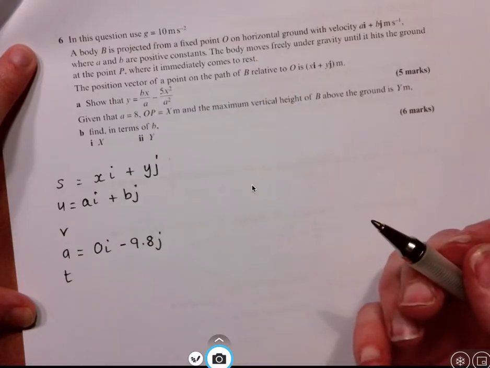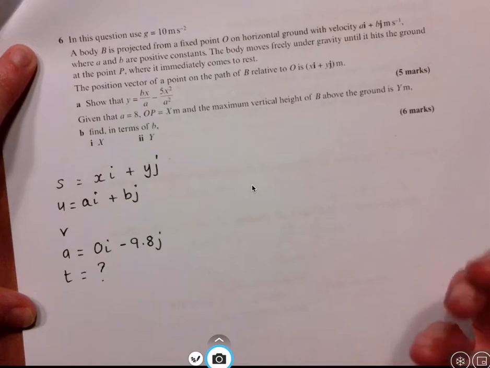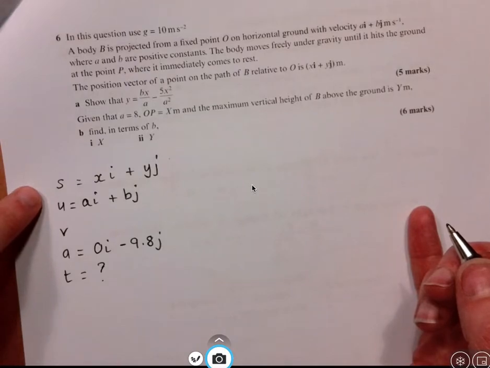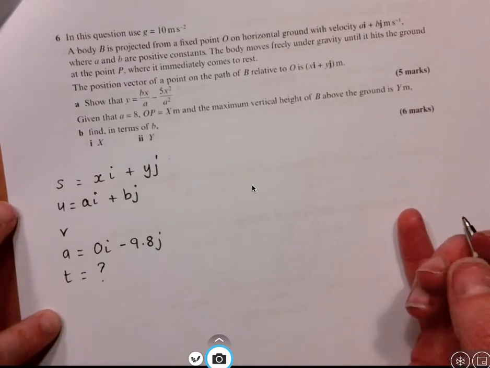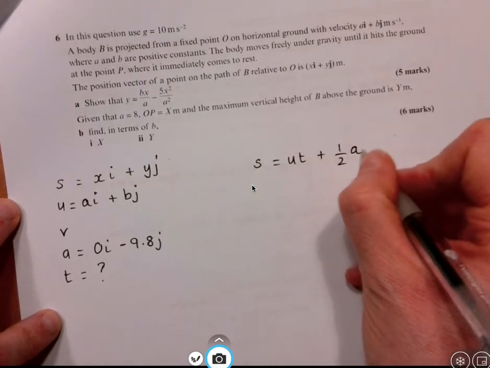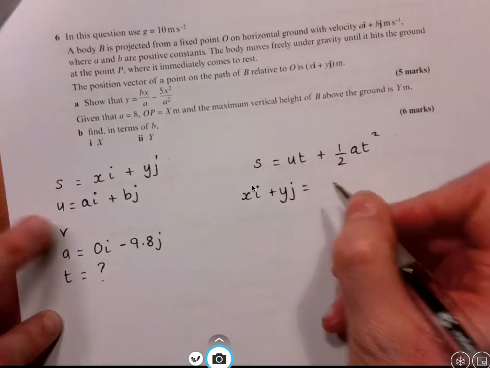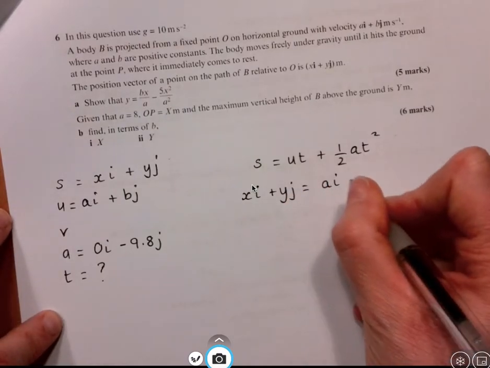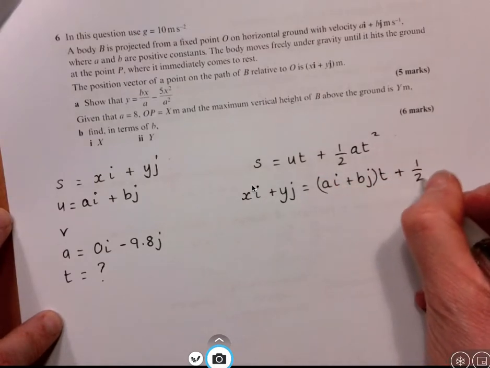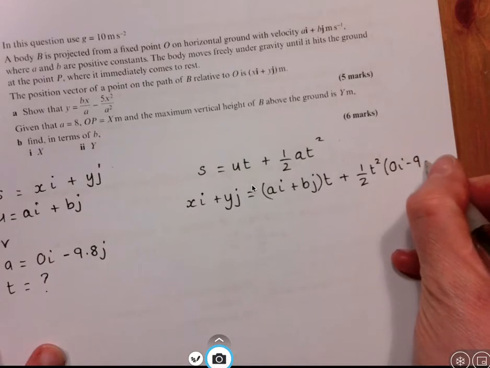The only thing we can use really is the time, and we don't know the time. So what we can do is come up with an equation in terms of i and j. We've got s equals ut plus a half at squared. So this is xi plus yj equals ai plus bj times t, plus a half t squared times 0i minus 9.8j.